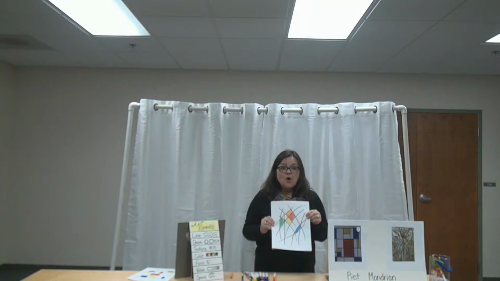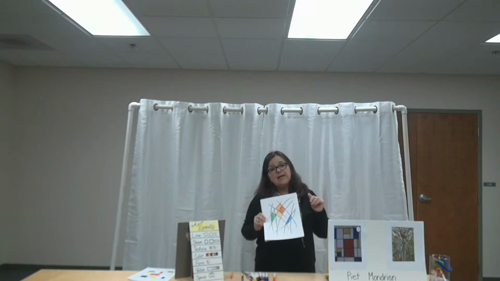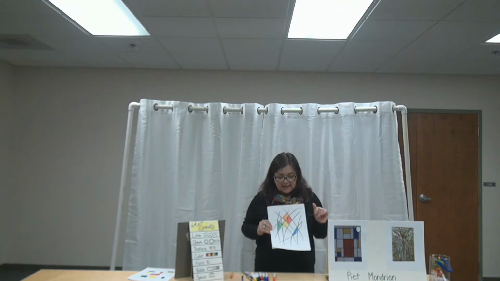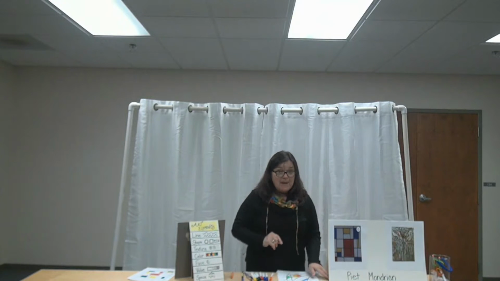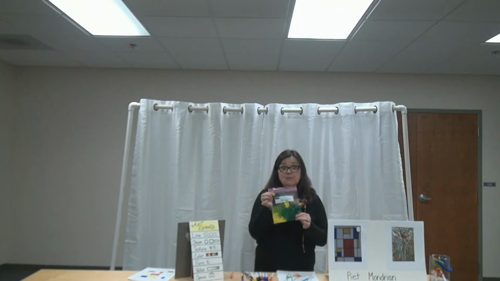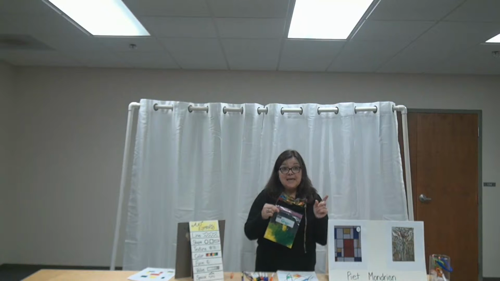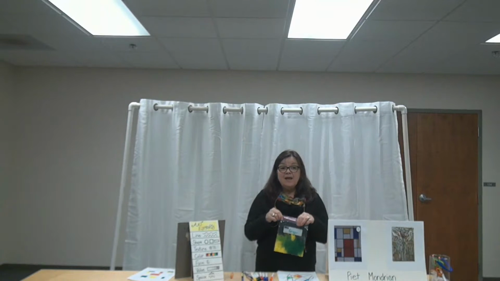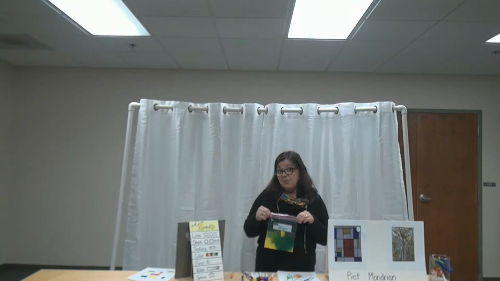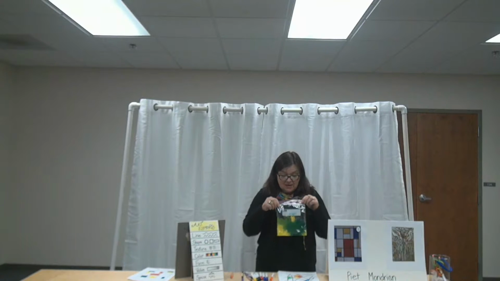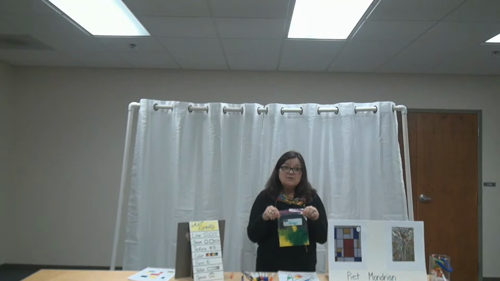So try this at home. You can use markers, crayons, paints, whatever you like. Oh, and speaking of paint, remember we mixed green with our yellow and blue? Next week, we're going to do a painting with green paint. And if you want to participate with me, remember to wear a smock. We always want to make sure we keep our clothes clean.